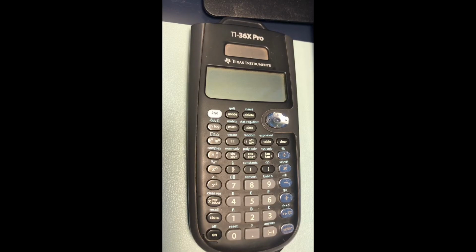Hi, I'd like to make a quick video showing you how to use the solver on a TI-36X Pro. So I'm going to turn the calculator on and just clear everything out.